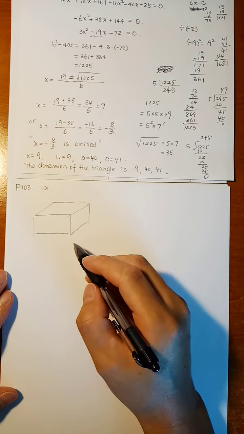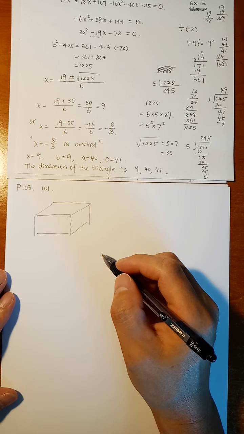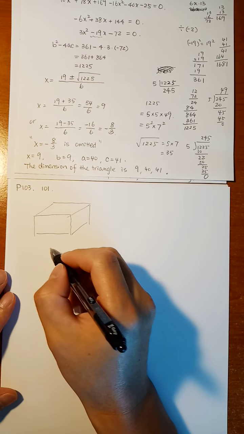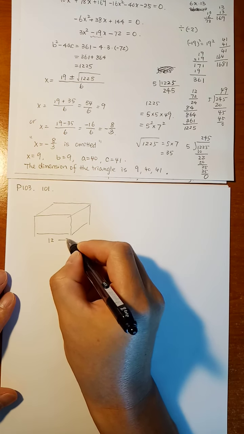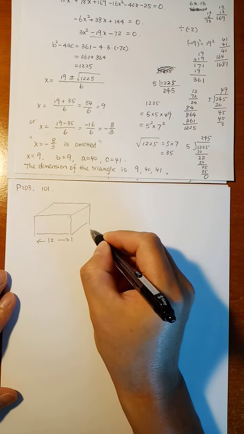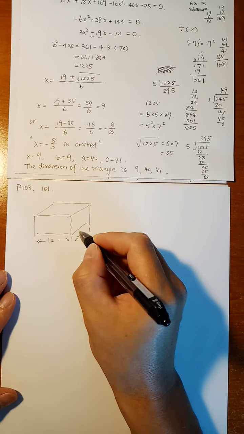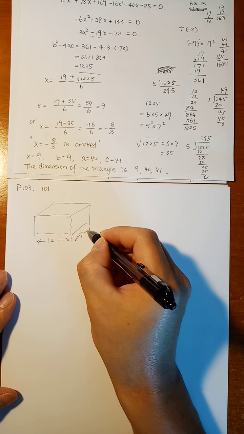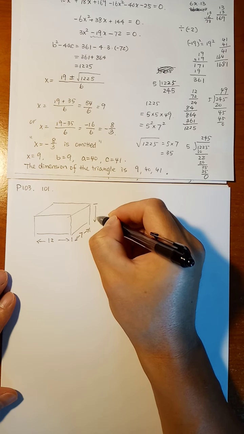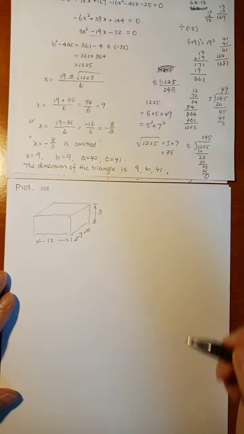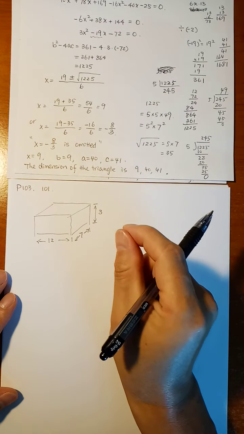Assume this is a candy bar. Originally, the length is 12, the width is 7, and the height is 3. Now you're going to shrink it.